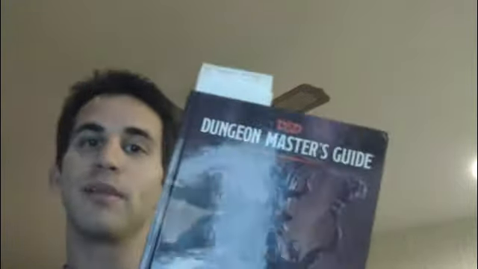Obviously, please go buy the book if you play the system, support the creators. And I personally like books over PDFs because I can do this a lot faster than I can go through a PDF. Anyway, I hope you guys found this helpful. And again, it was designed to be how to quick reference the DMG when you're preparing an adventure.